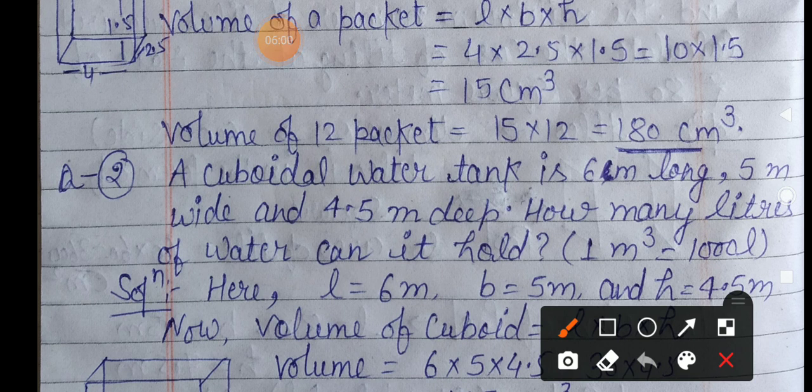This is found with the help of multiplying 12 with one packet's volume, and then you get the answer. So you have to multiply one packet's volume, 15, with the number of packets, 12, and then you multiply 15 into 12, and you get the answer 180 centimeter cube. This is the volume of 12 packets, with the help of the given dimensions.